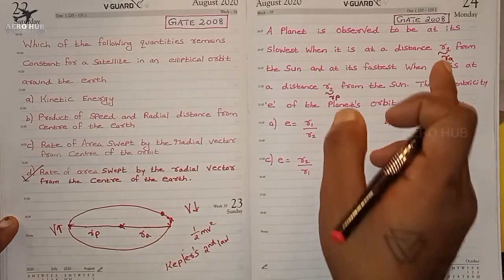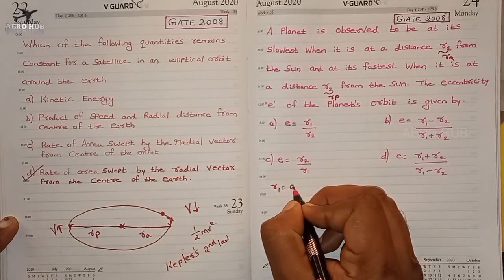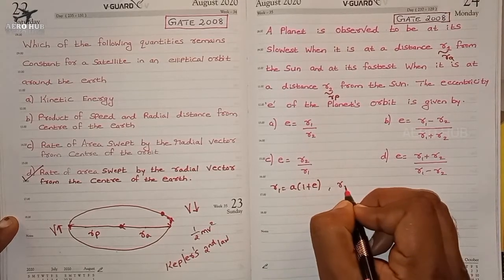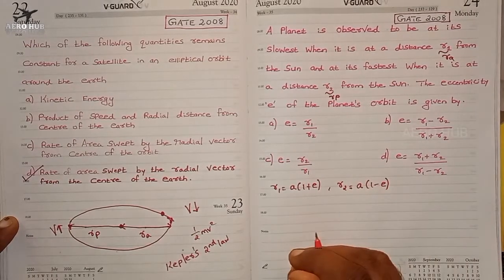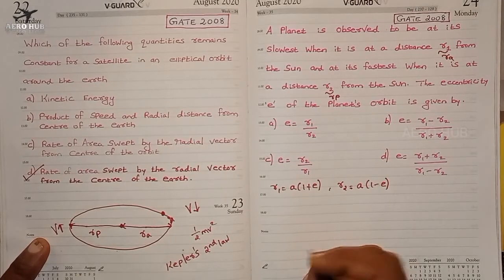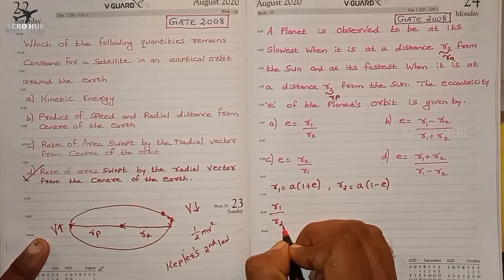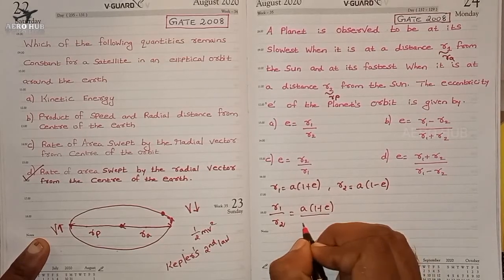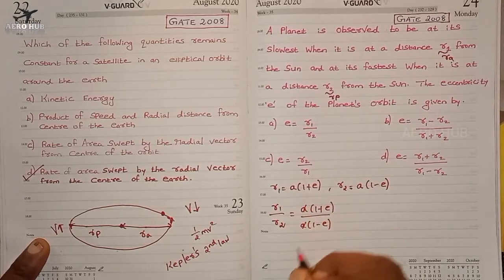So r1 is the apogee, so I can write r1 is equal to a into 1 plus e, and r2 is equal to a into 1 minus e. These are the two fundamental equations. I'm not deriving these equations. I am now dividing r1 by r2. r1 divided by r2 is equal to a into 1 plus e divided by a into 1 minus e. So I can cancel out a.